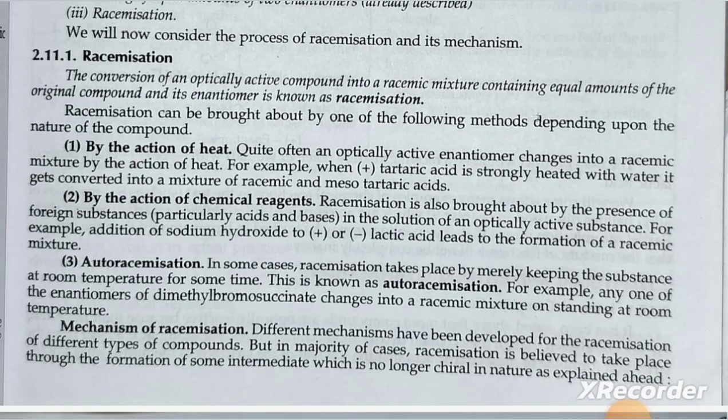The conversion of an optically active compound into a racemic mixture containing equal amounts of the original compound and its enantiomer is known as racemization. Racemization can be brought about by one of the following methods, depending upon the nature of the compound. First is by the action of heat. Quite often an optically active enantiomer changes into a racemic mixture by the action of heat. For example, when plus tartaric acid is strongly heated with water, it is converted into a mixture of racemic and meso tartaric acids.